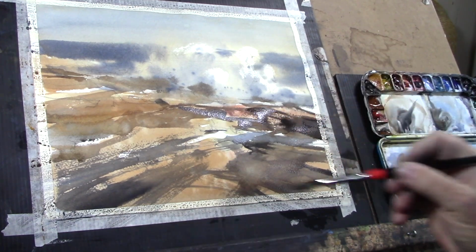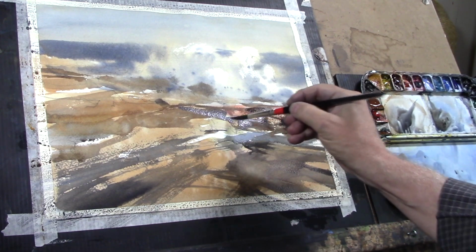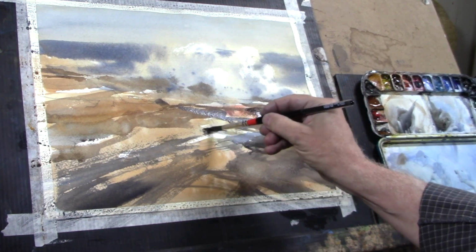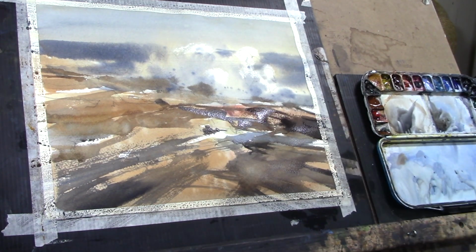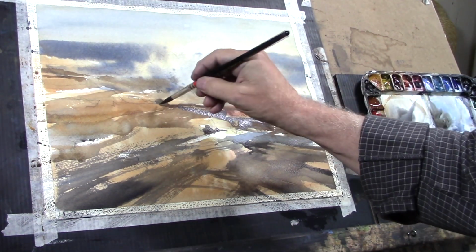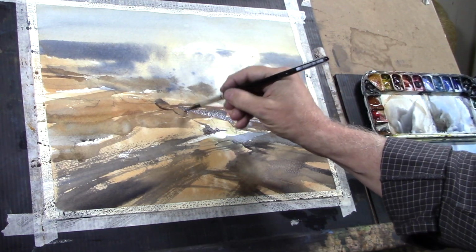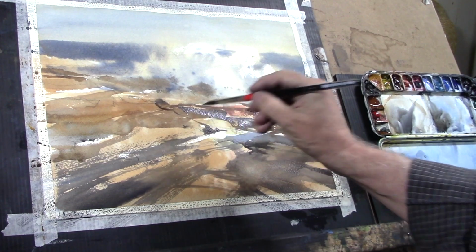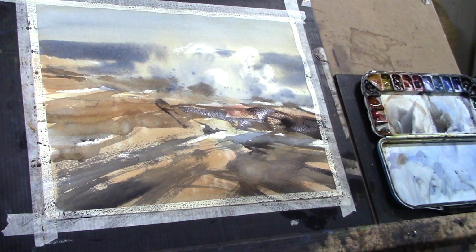I am looking for some key elements, such as a dark through here, strong dark. Really bring out as much as I can that light quality, that low light. Add some of the texture of the stones as well.